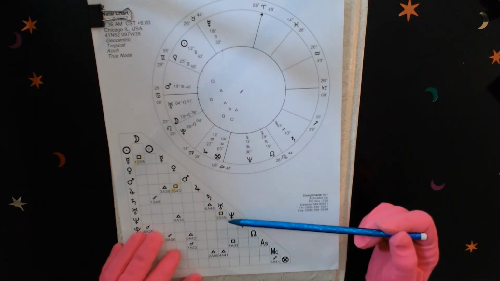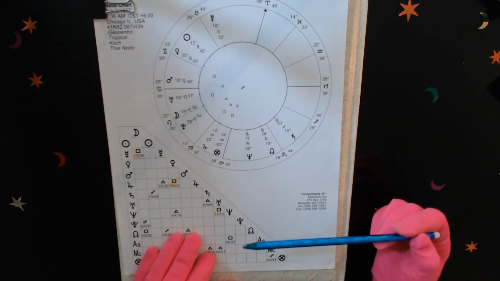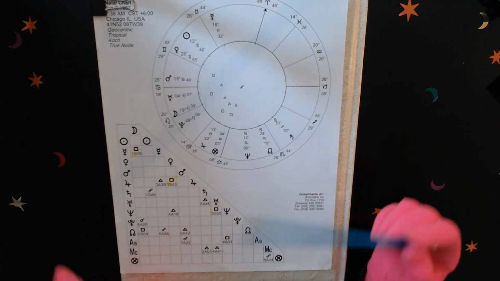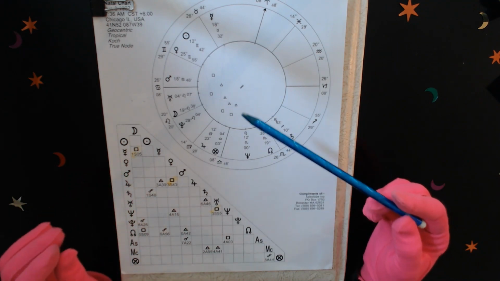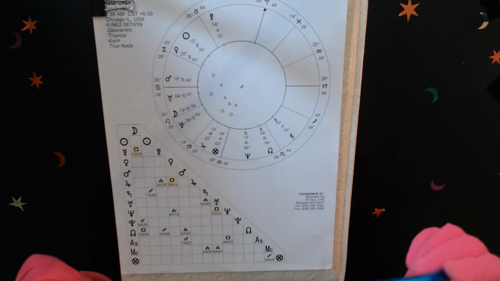Okay, so I think you can start to see how these grids work. I want to kind of go around and touch on all the planets. So I think I'm going to stop for now. I've done the Sun, Moon, and Saturn, and a little bit of Pluto there.